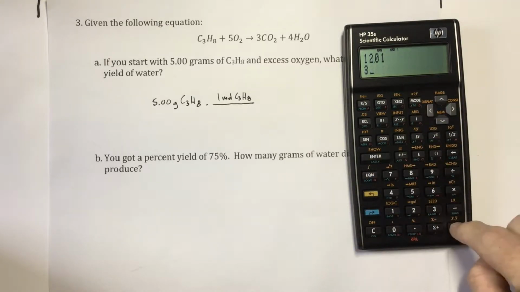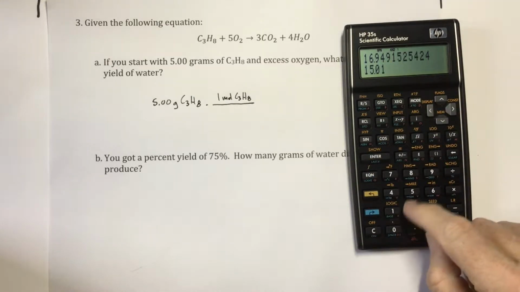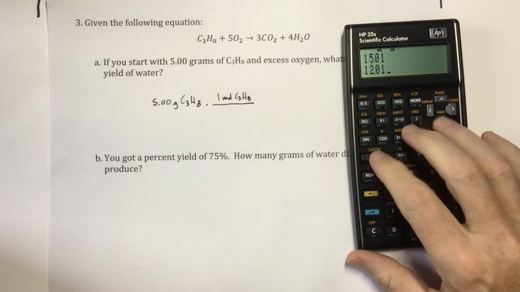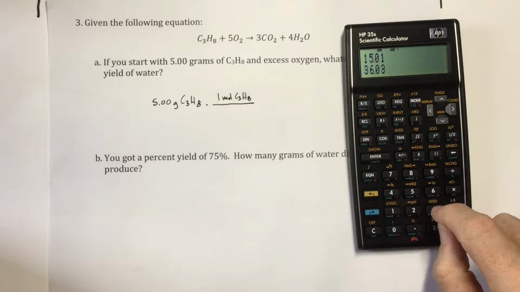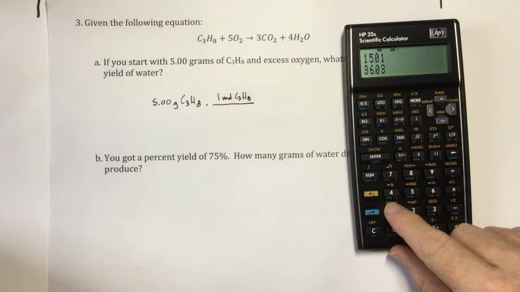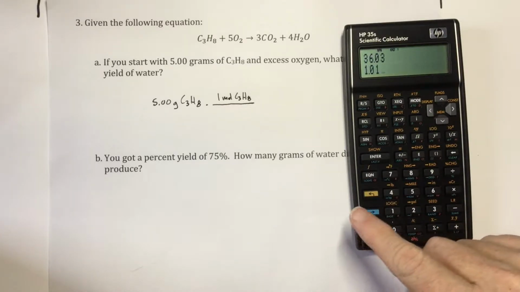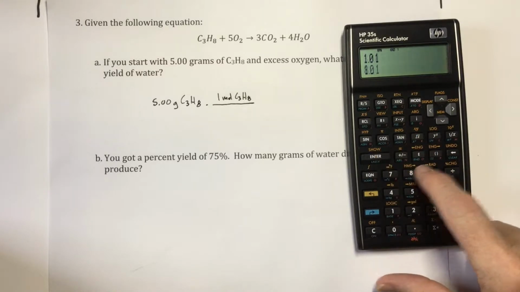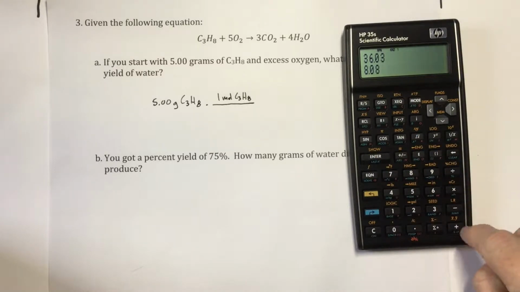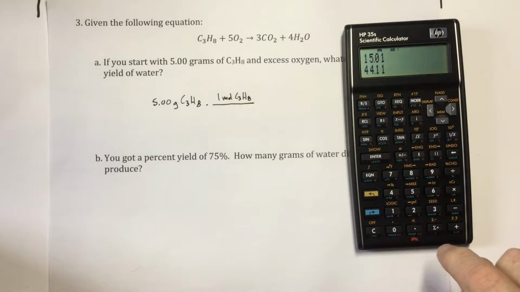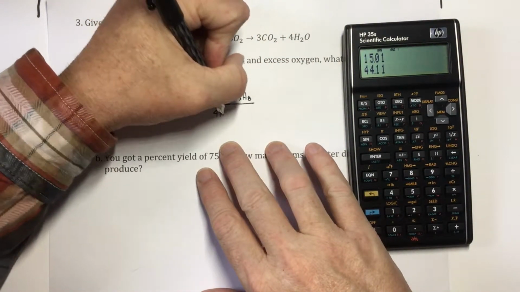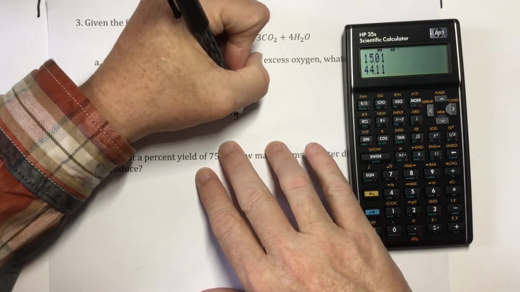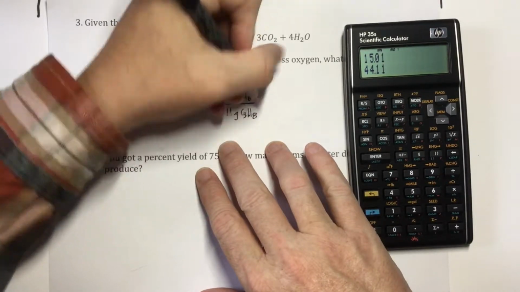I have 3 of those, so that's 36.03. The atomic mass of hydrogen is 1.01. I have 8 of those for 8.08 for a grand total of 44.11. 44.11 grams C3H8.